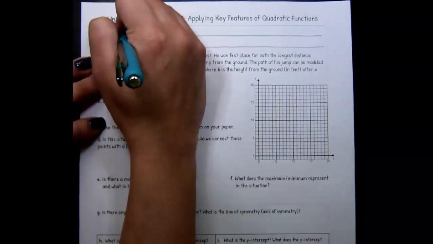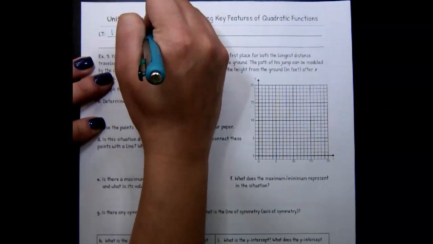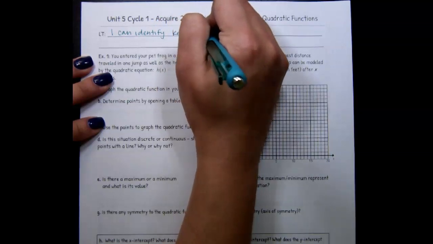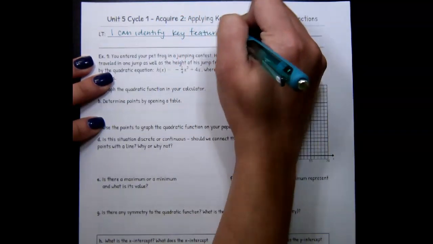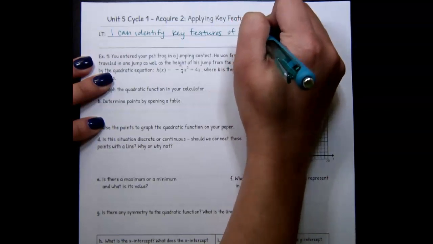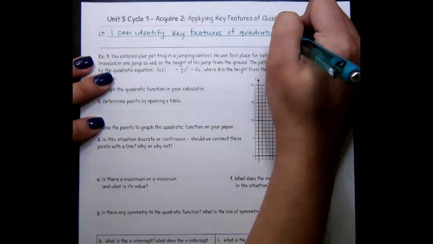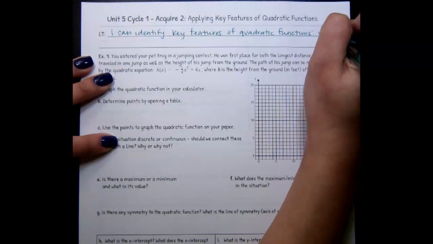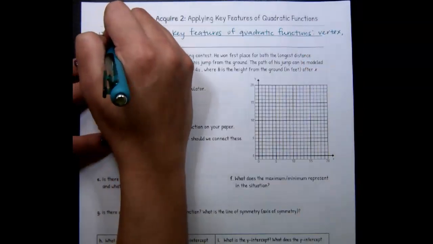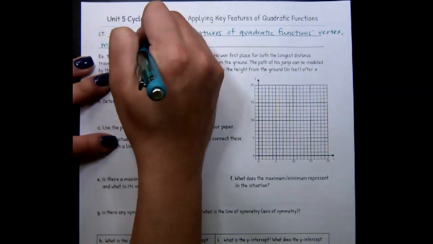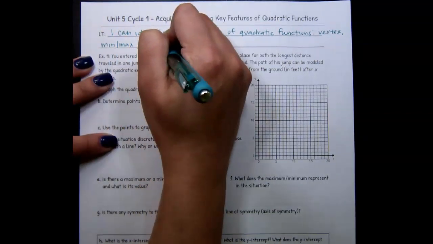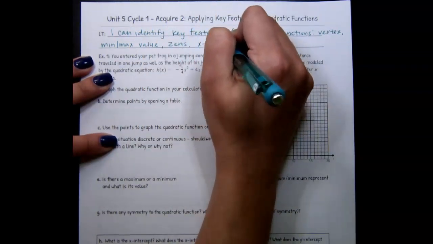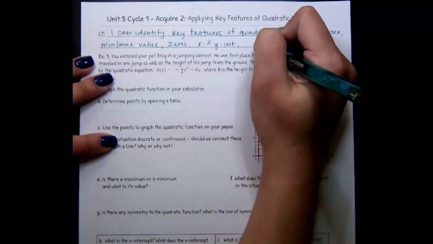It is going to be, I can identify key features of quadratic functions. And those include the vertex, the min and max values, zeros, X and Y-intercept. This time we are going to add domain and range.